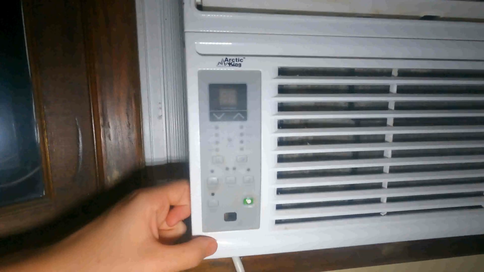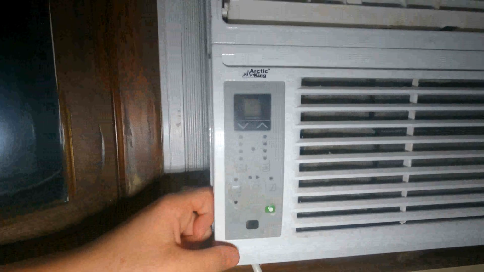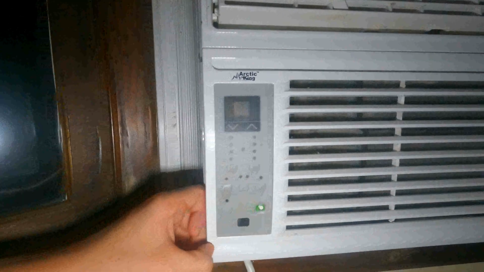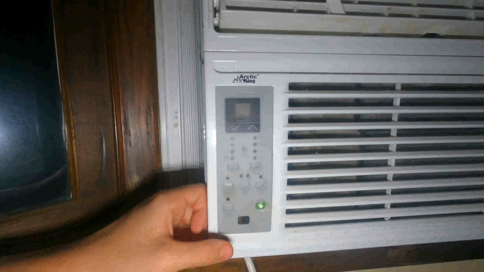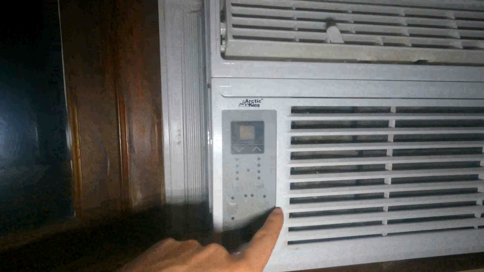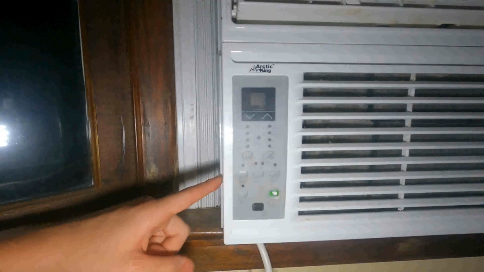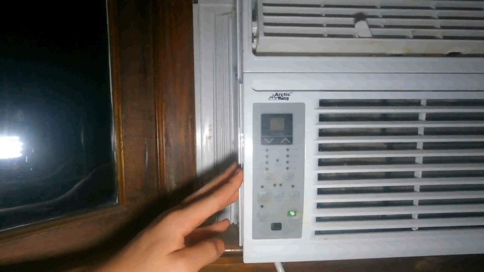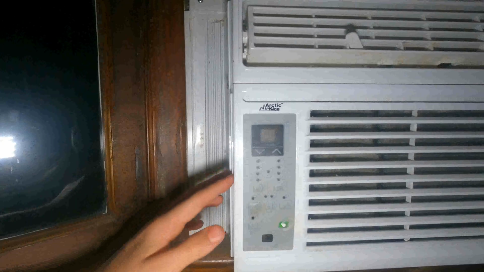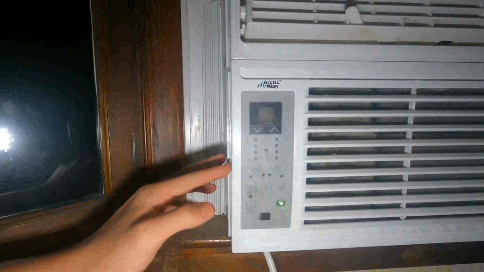Now, this style is basically used on all window air conditioners now. It will slightly vary. A few of these things will be in slightly different places, or if you have an older model, some of these things might not exist at all. But everything's going to be pretty much the same.